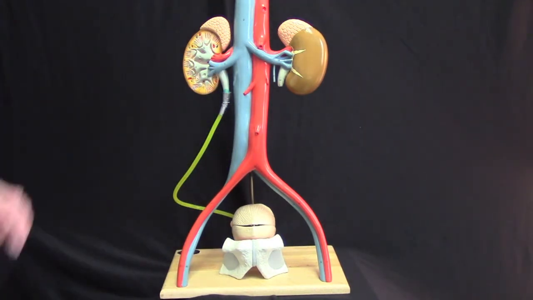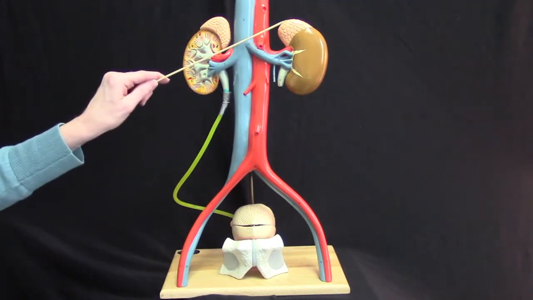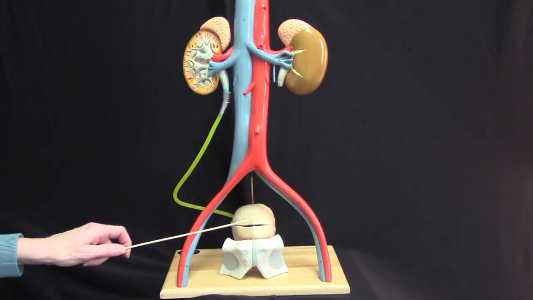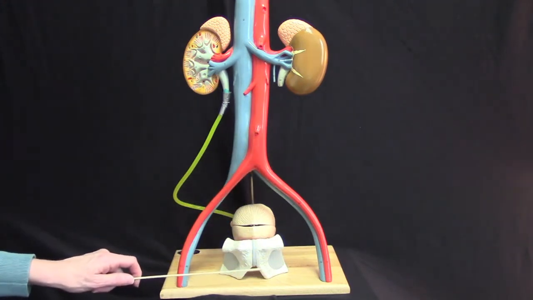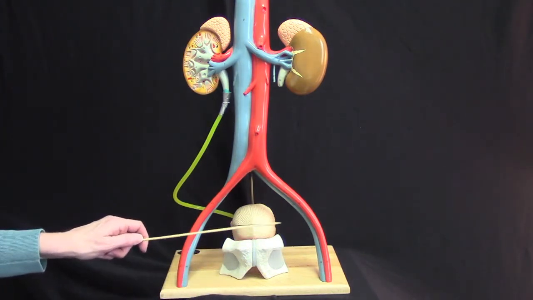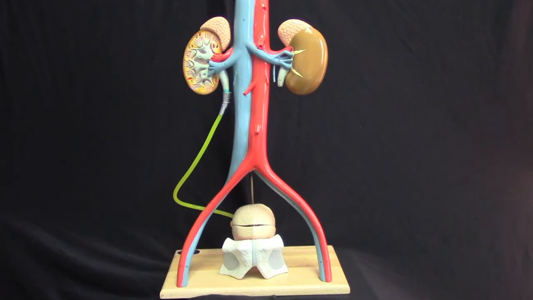Other structures that we can see, of course, we see our two adrenal glands. Those are endocrine organs. And when we come down and look at the bladder, this is the anterior view. These are the two pubic bones, and this is a pubic symphysis joint. So you see how that bladder has a little bit of protection from the bones.